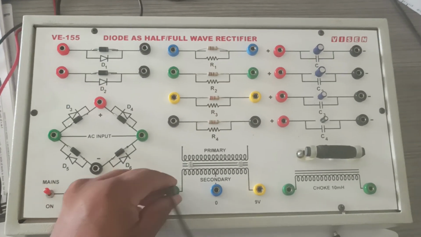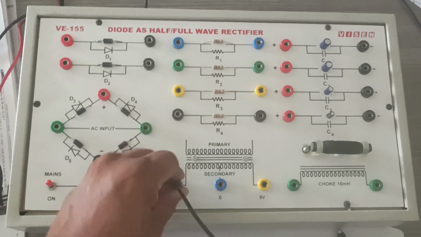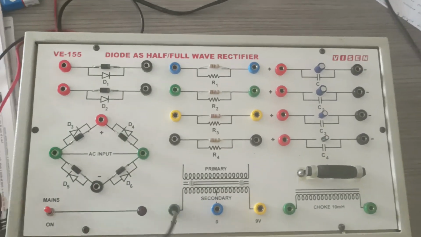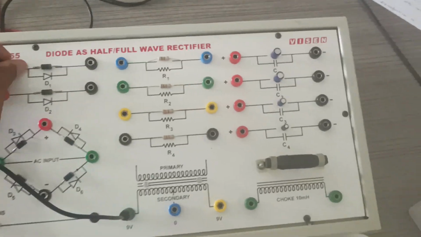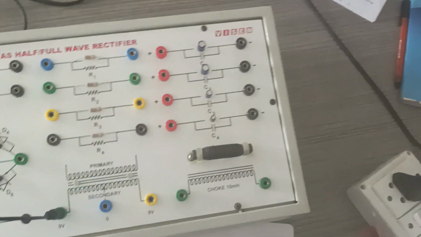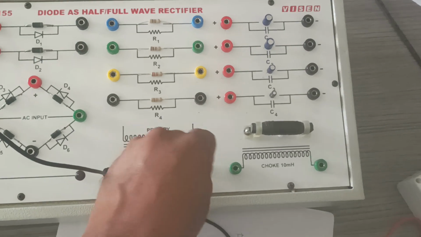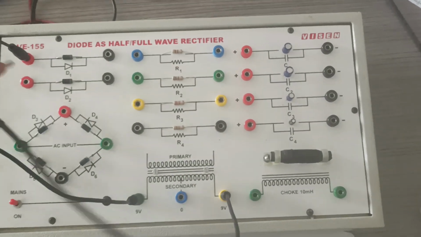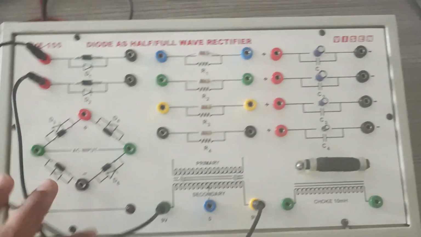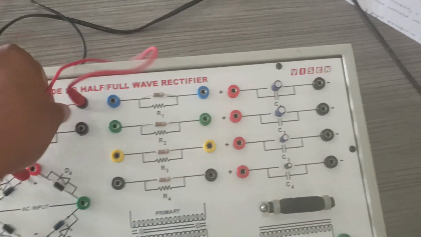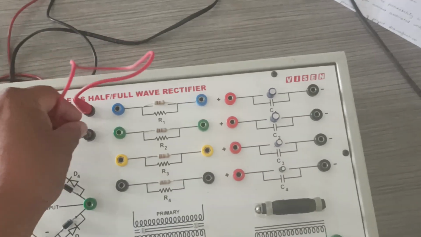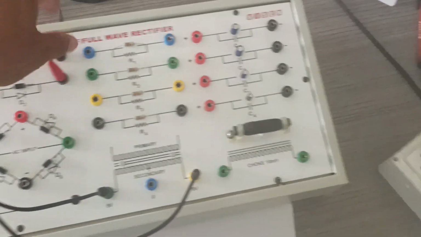For full wave rectifier we are using both diodes, D1 and D2. This 9 volt is connected to D1, and the other 9 volt is connected to D2. Now see, I am shorting D1 and D2 here. This is the common point.